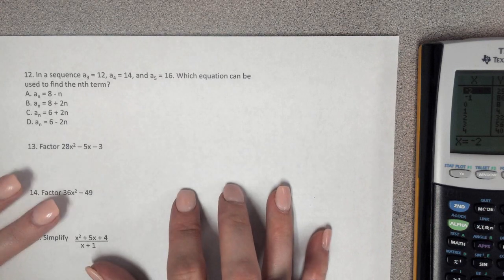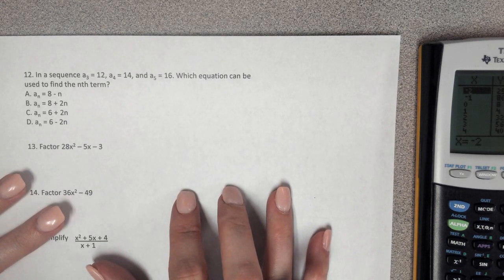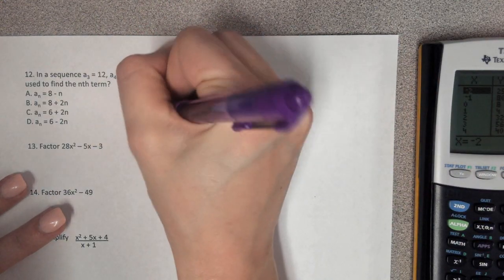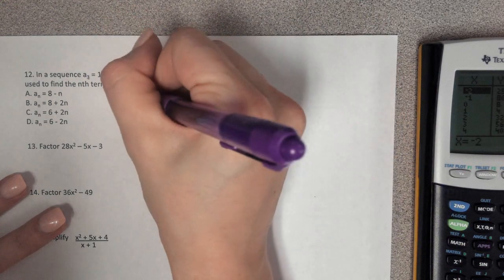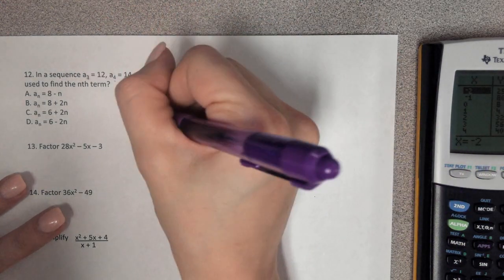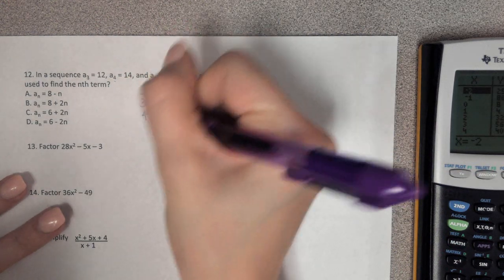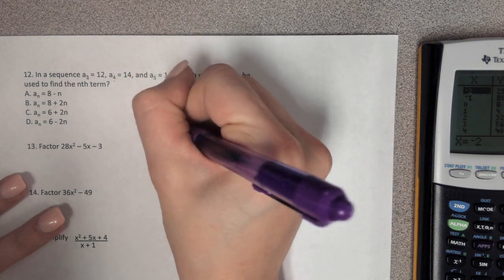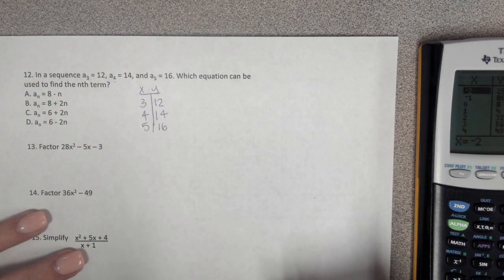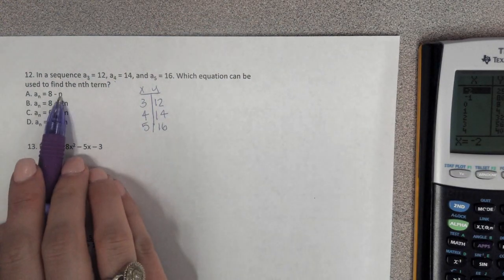In the sequence, a sub 3 equals 12, a sub 4 equals 14, and a sub 5 equals 16, which equation can be used to find the nth term? This is telling us that the third term is 12. The fourth term is 14. The fifth term is 16. That is all that those symbols mean. These are equations.